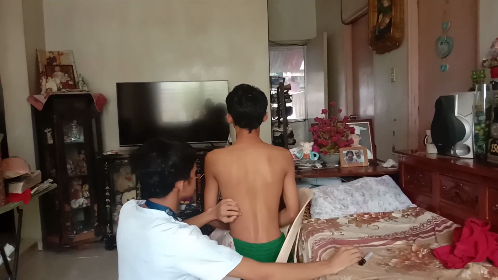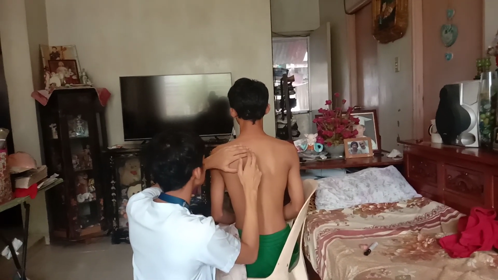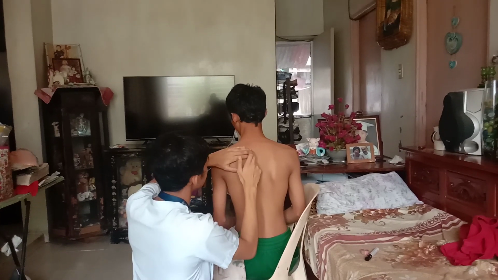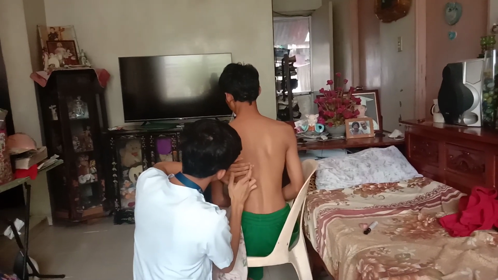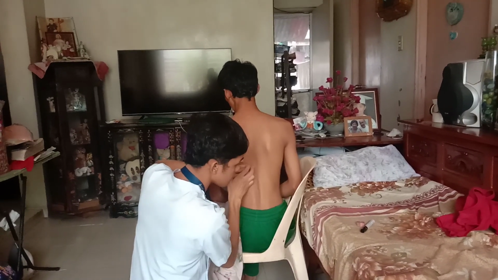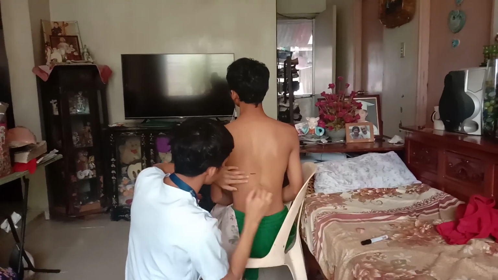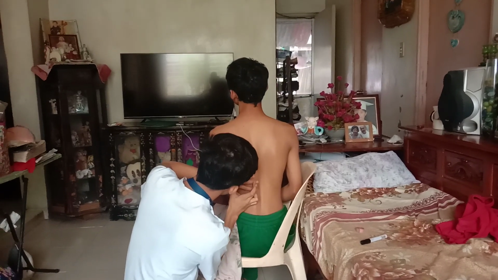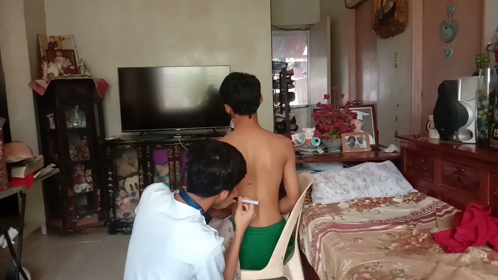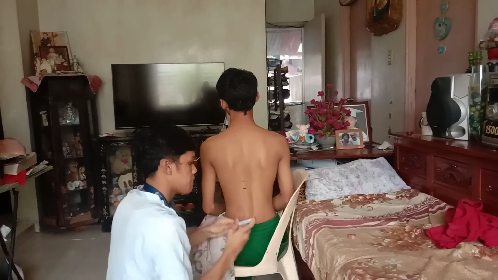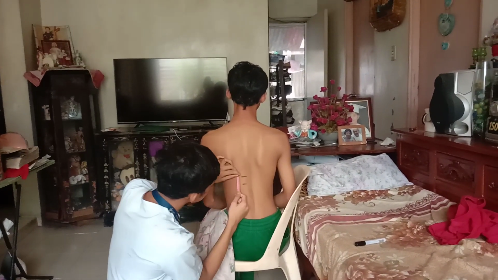Inhale, exhale, hold it. Exhale, exhale. Now inhale. Now we're going to measure the two using centimeters.